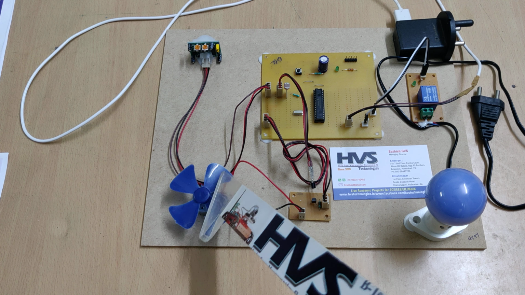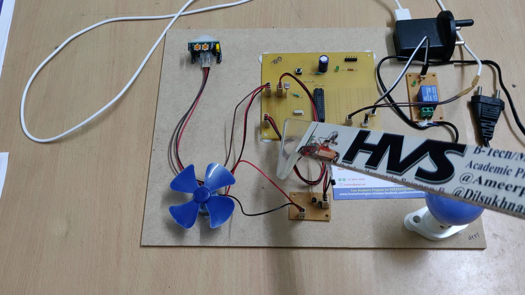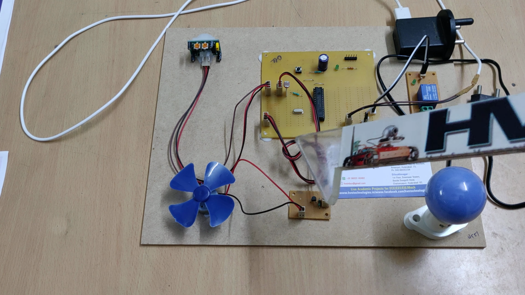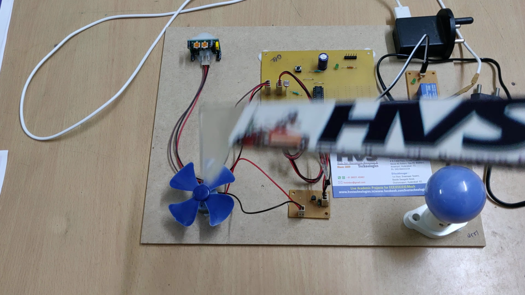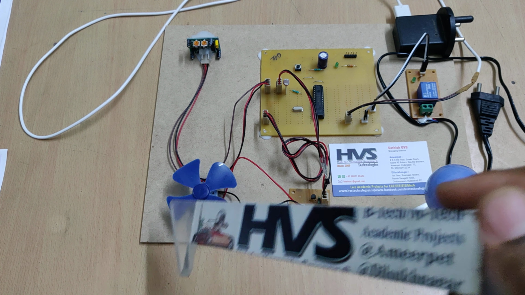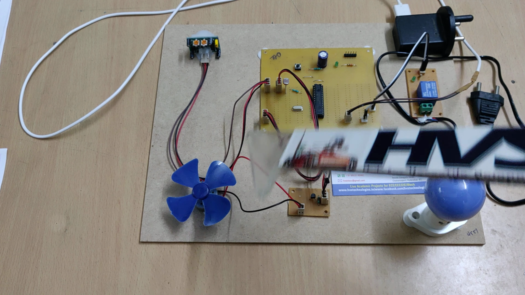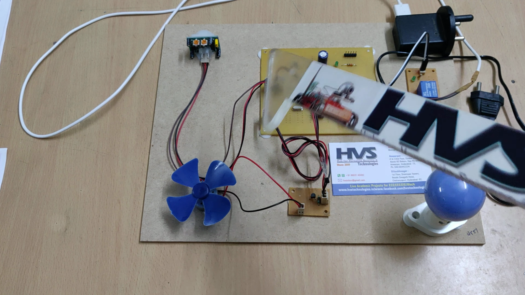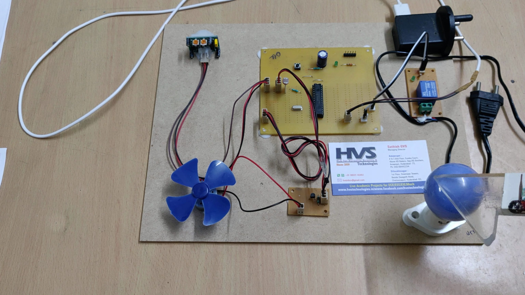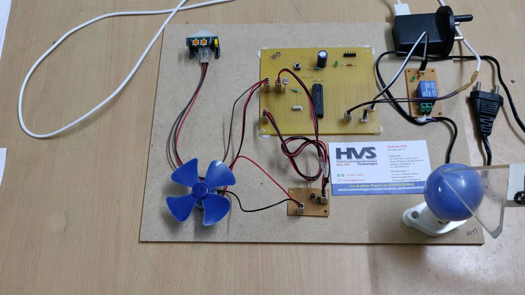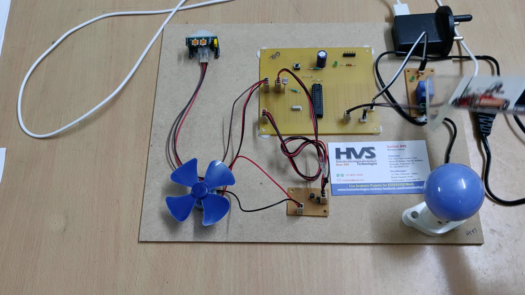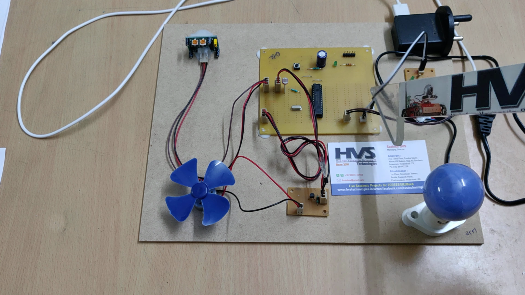And this DC fan is interfaced to the C2 pin of this microcontroller, as it is a hardware PWM pin. From that PWM pin only we can control the speed of this DC motor by generating the PWM signal with duty cycle varying based on the conditions. This bulb is 230 volts operated, and it will be driven by this electromagnetic relay, which is interfaced at the C7 pin of the microcontroller.